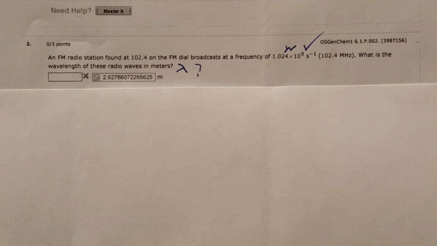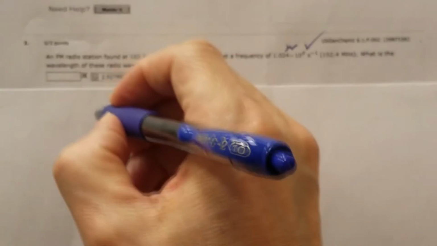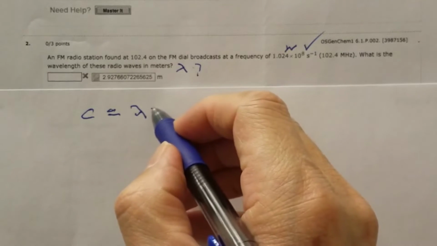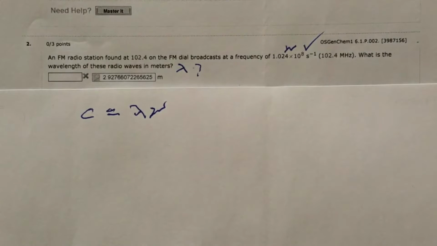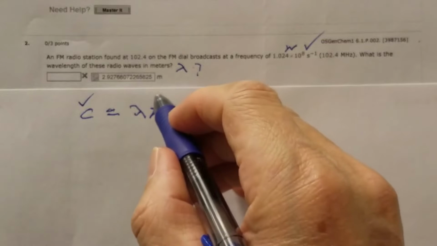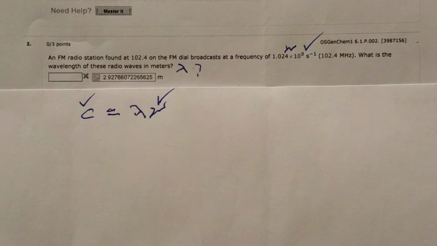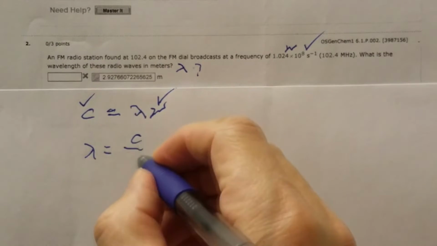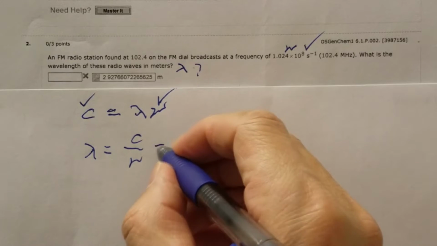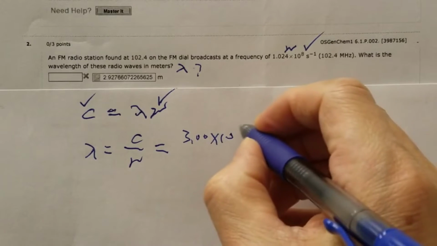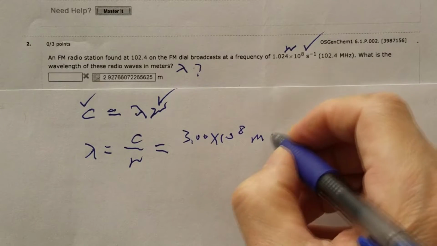In this case, of course, you have to use the key equation, which is c equals lambda nu. We know c, which is a constant and should be given, and we know nu, which is frequency. Then we can derive this equation: lambda equals c over nu. And c is 3 times 10 to the 8th meters per second.